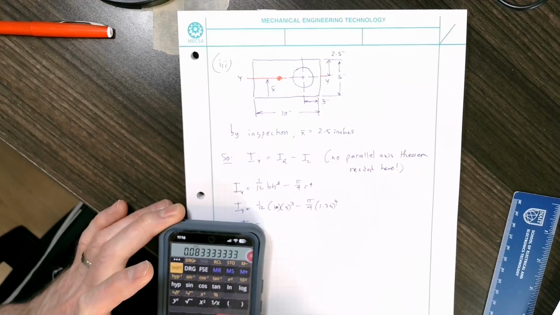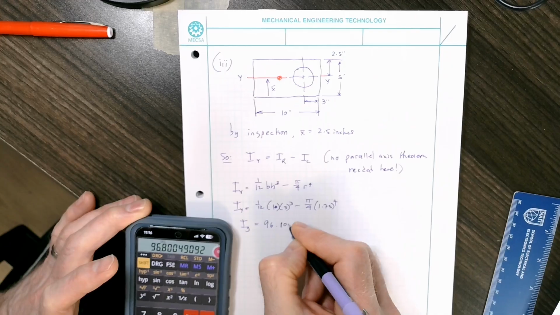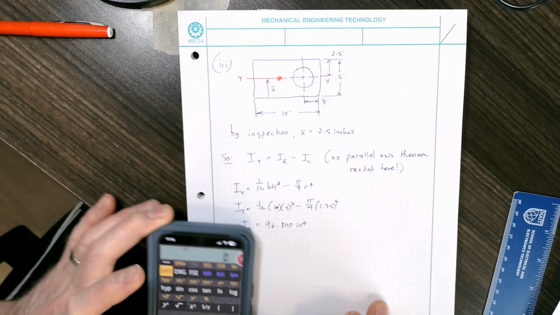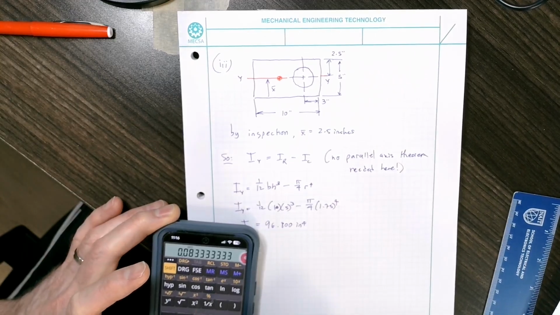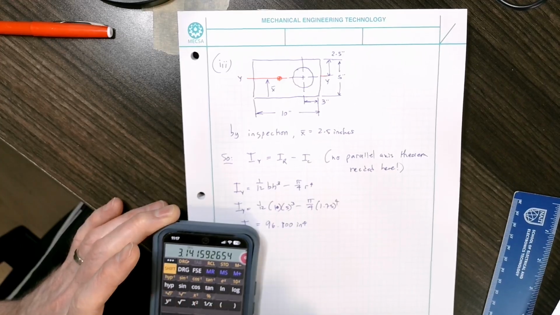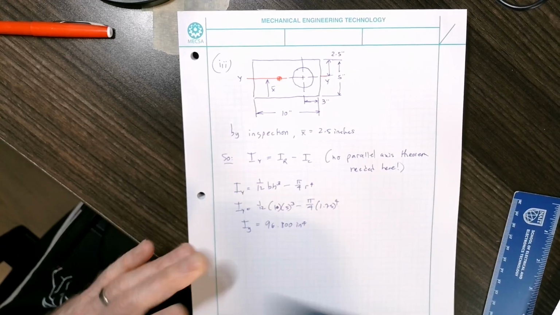12 invert times 10 times 5 to the power of 3 minus pi by 4 times 1.75 to the fourth. 96.8, 800 inches to the fourth. One more time, just to confirm, okay? 12 invert times 10 times 5 to the third power minus pi by 4 times 1.75. Okay, yeah, 96.8. That's it.